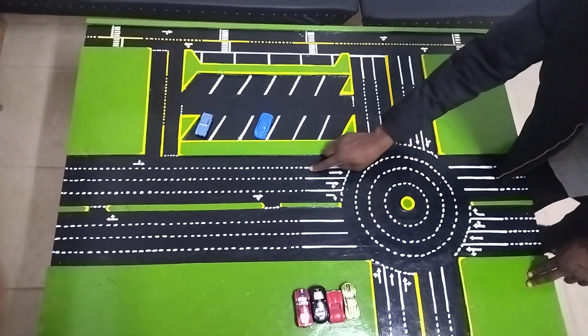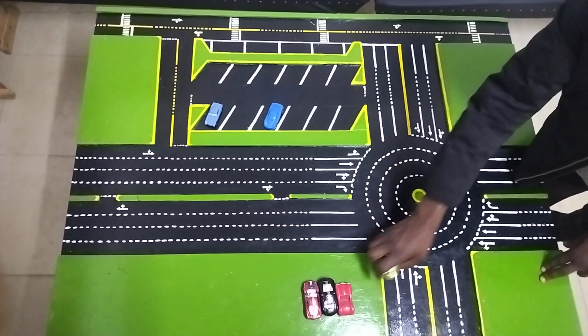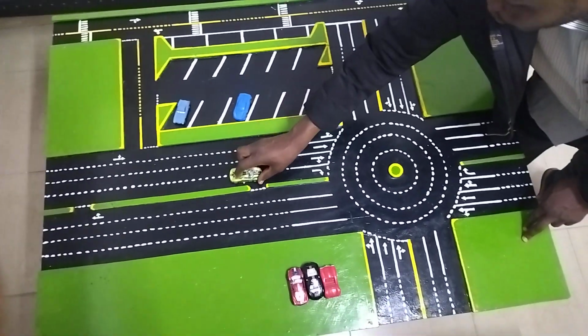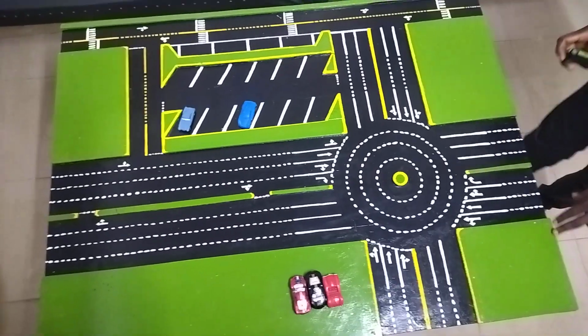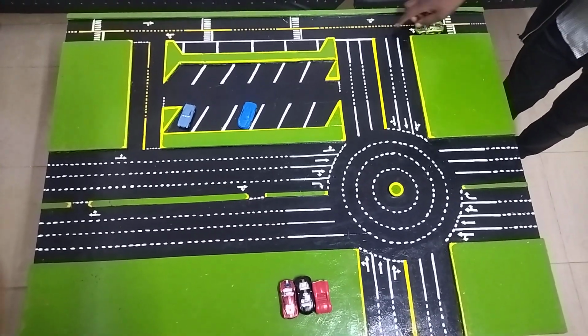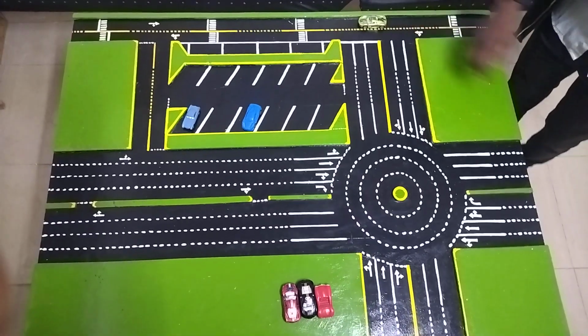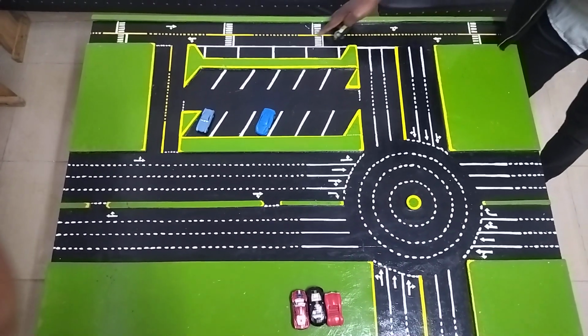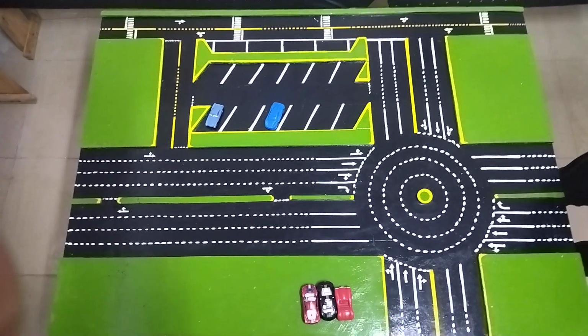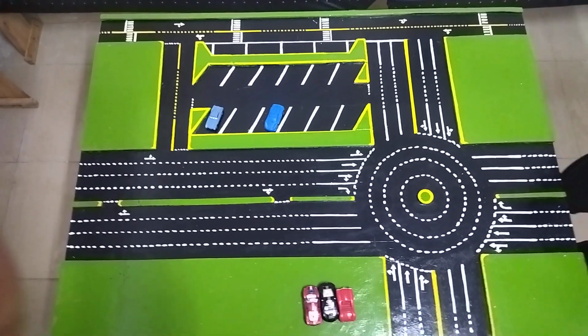Where we have the white continuous lines, it means you cannot overtake and you cannot change lanes. But where we have the dotted white lines, it means you can overtake and you can change lanes. Where we have yellow dotted lines, it means you can overtake so long as the road is clear. But where we have a yellow continuous line, it means you cannot do what? You cannot overtake. You are not allowed to overtake.